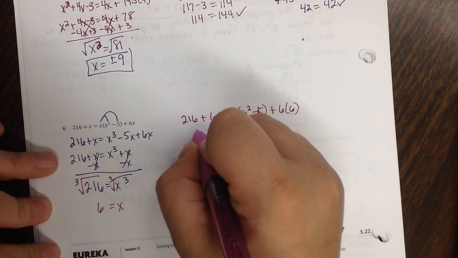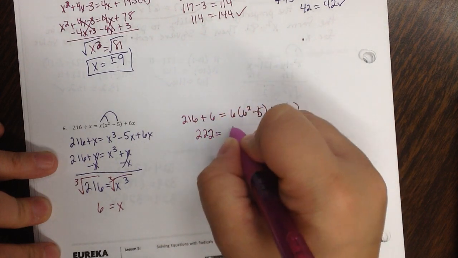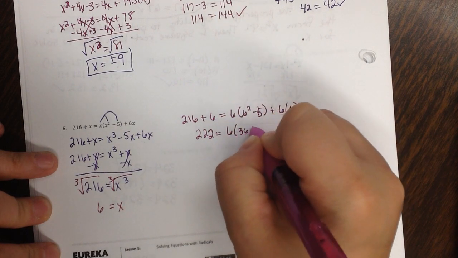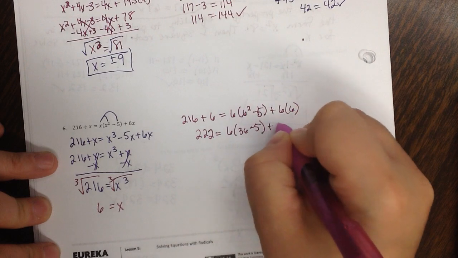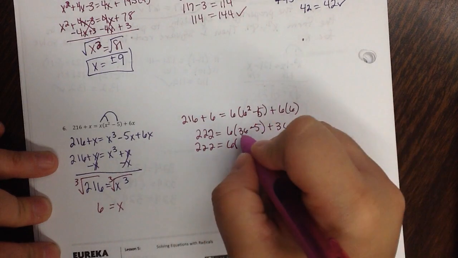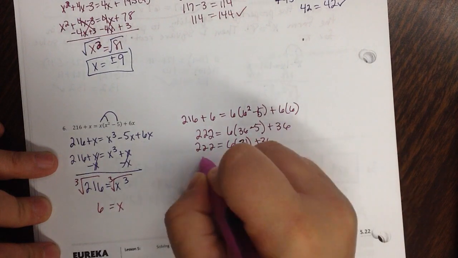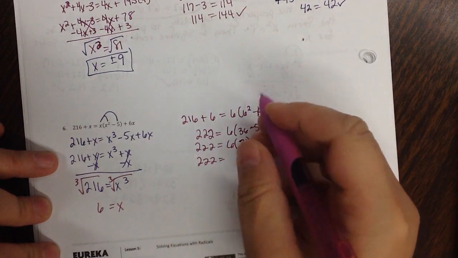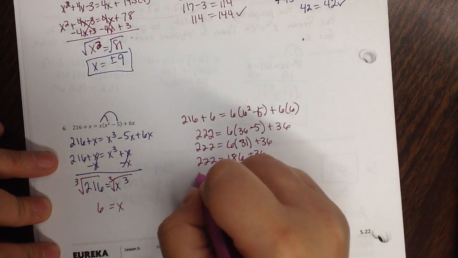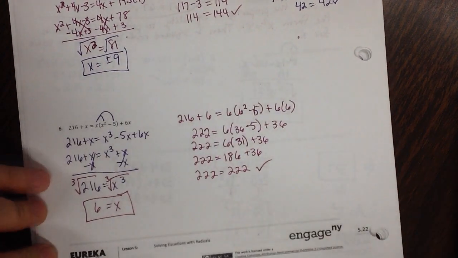So we add this together, we get 222 equals 6 times 36 minus 5 plus 36. So 222 equals 6 times 31 plus 36. So 222 equals, we would multiply that and get 186 plus 36. So 222 does equal 222. That checks, so your answer is 6.